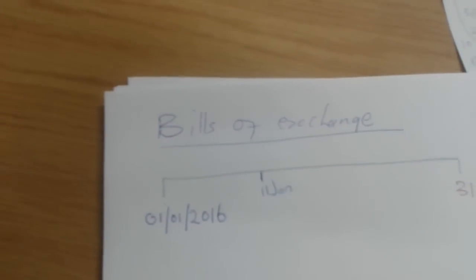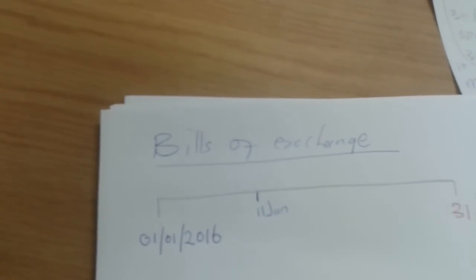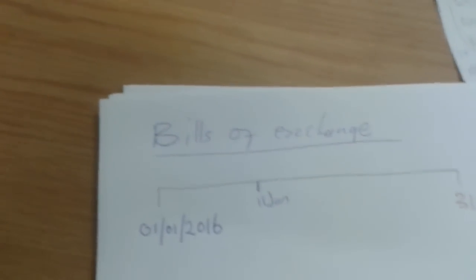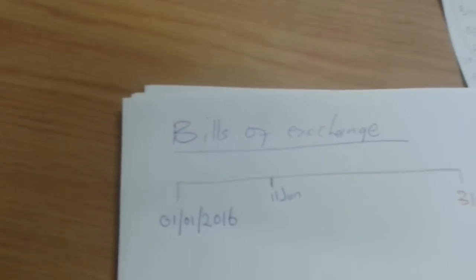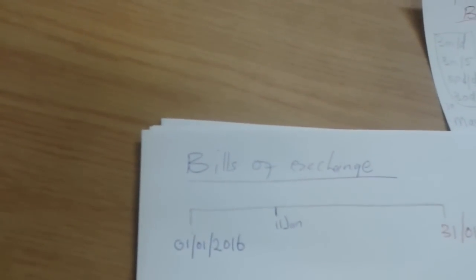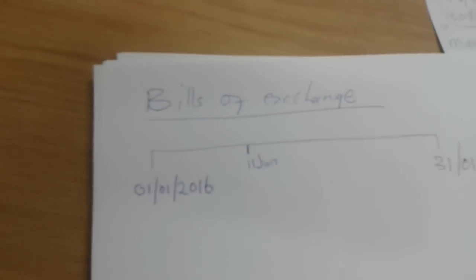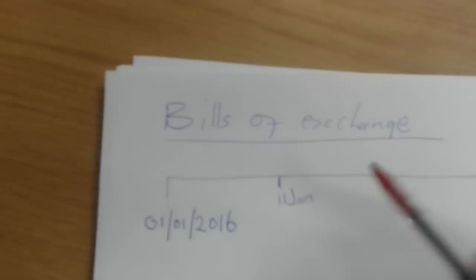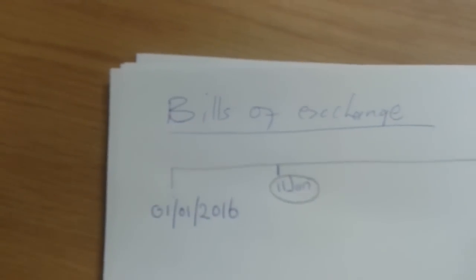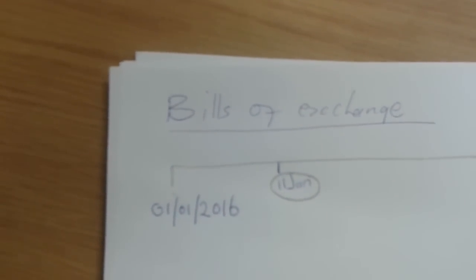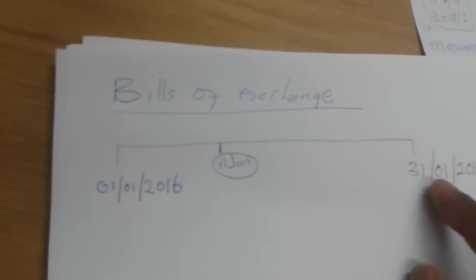So what do they do? You see, when I showed you that example, it says pay us or our order, right? So order means, don't pay us anymore, but pay this person. So okay, let's come back to our scenario. On the 11th, these guys, they need money, but they can't call me now because I only pay them on the 31st of January.